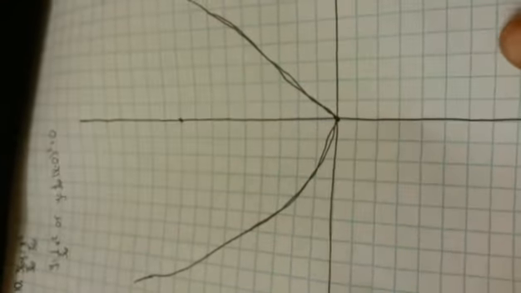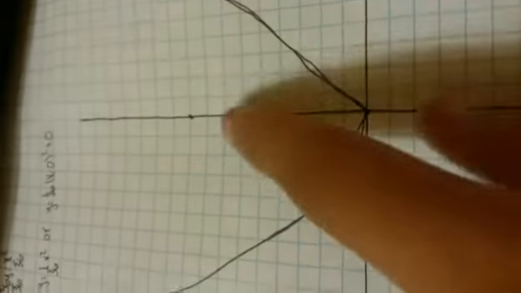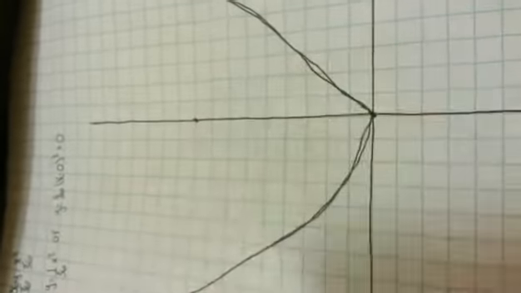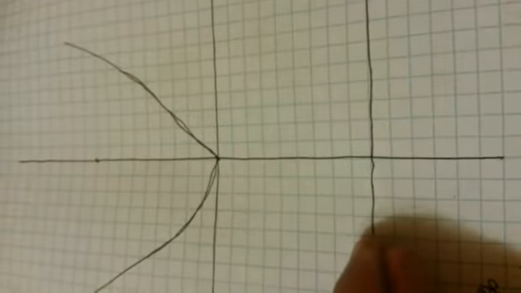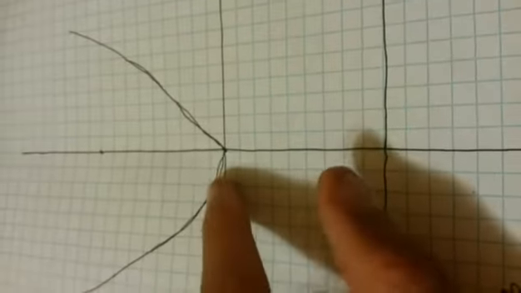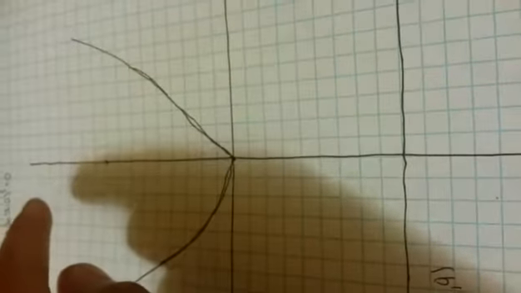So from your vertex, 0, 0, your focus point would be 0, 9 because of your p-value, which is 9. And then your directrix is 0, -9, because your directrix is the same distance from your vertex as your focus point. And that's how you find your focus point, directrix, and axis of symmetry.